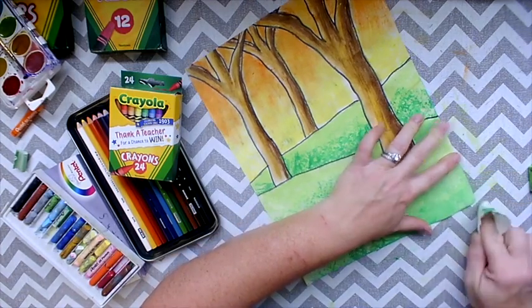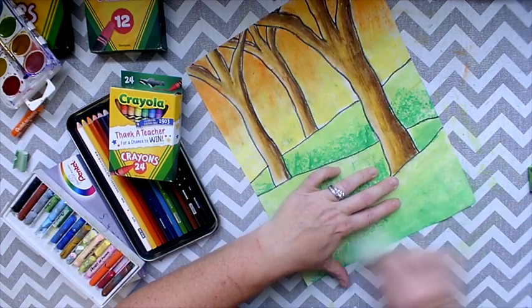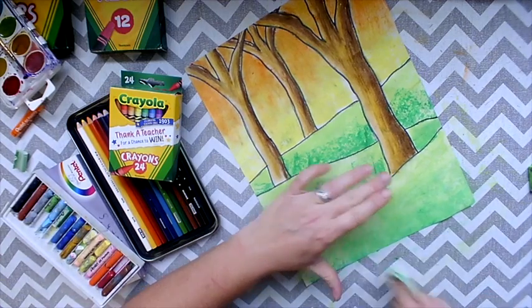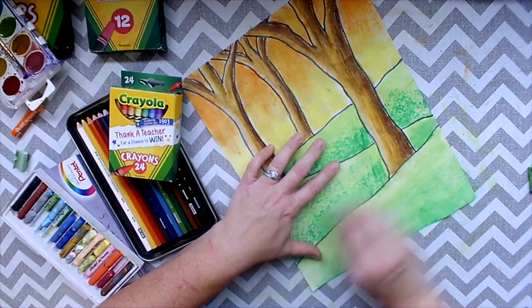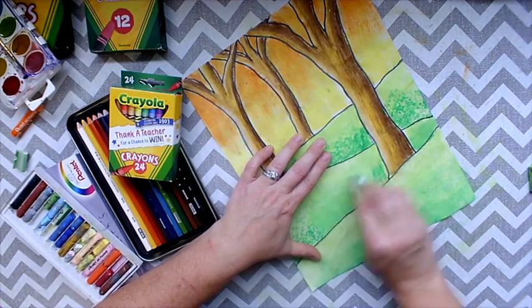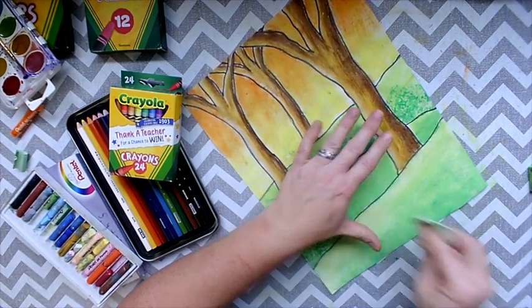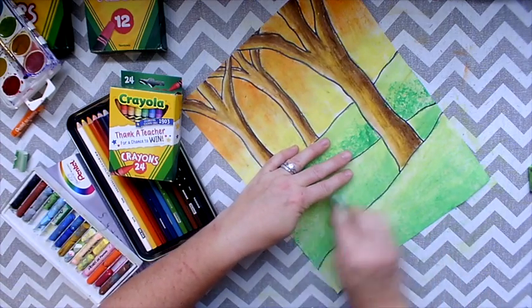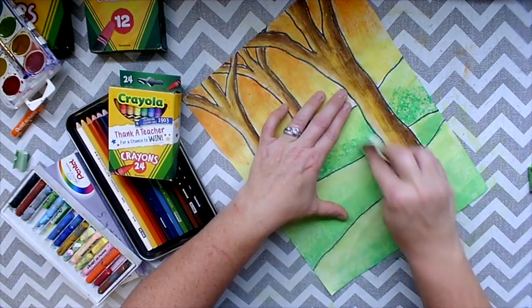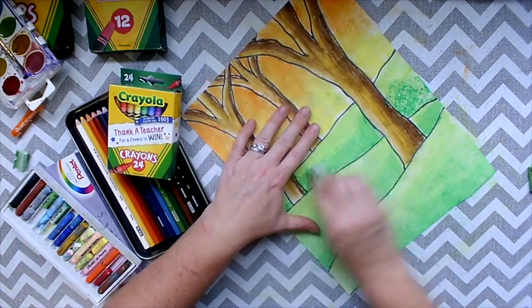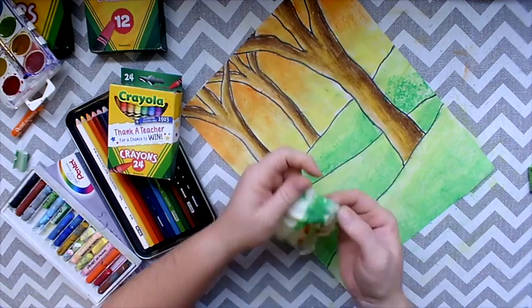Blending is where you take one color and have it go smoothly in without a harsh line into the other color. You kind of blur, it's almost like blurring the edges. I might go back and add some more dark green, but you can see a nice subtle change there in our landscape for the grass. Woo!